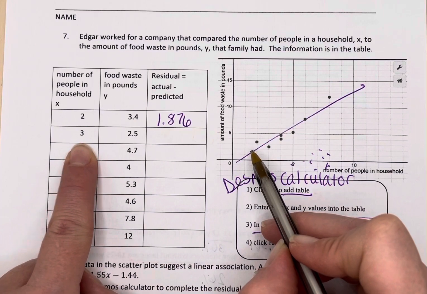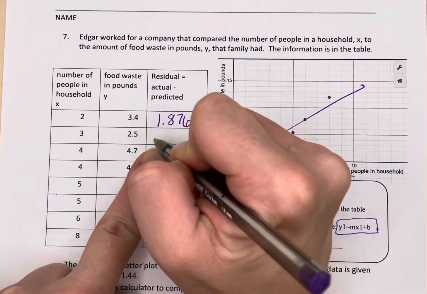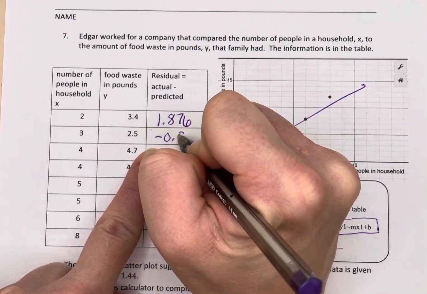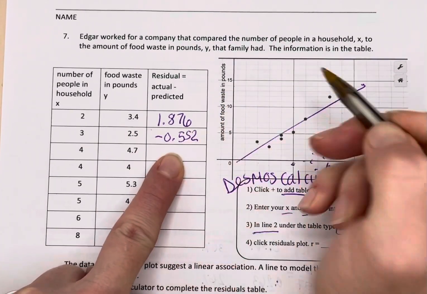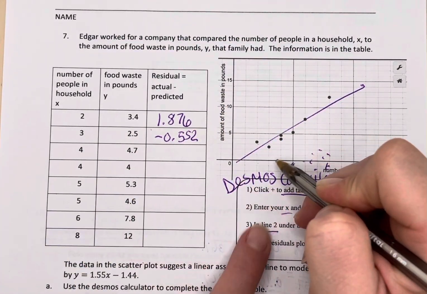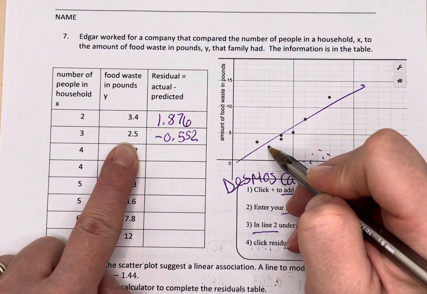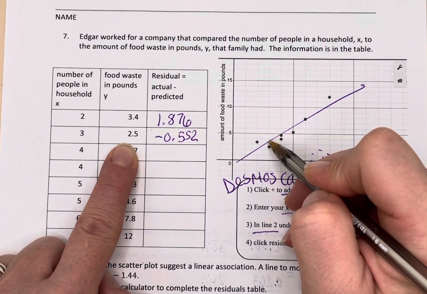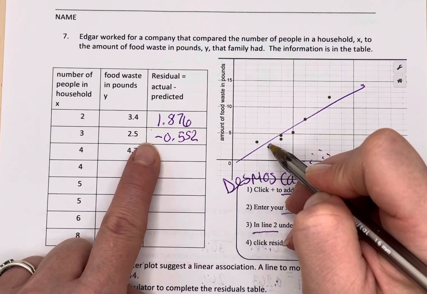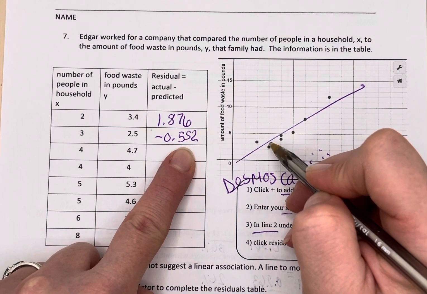And then we go to 3. And in my Desmos calculator, it takes me to negative 0.552, which means right here, when we are at 3 people, they have 2.5 pounds of food waste, but we predicted a little bit more than that. So our residual here is negative 0.552.